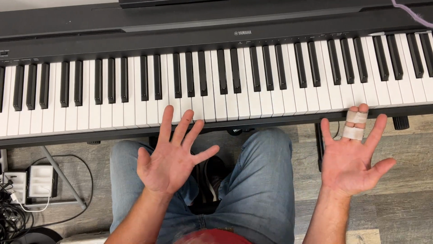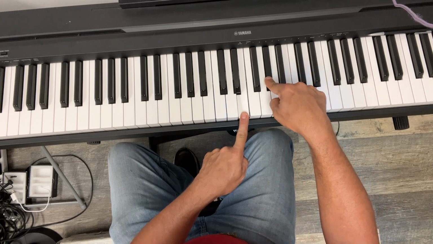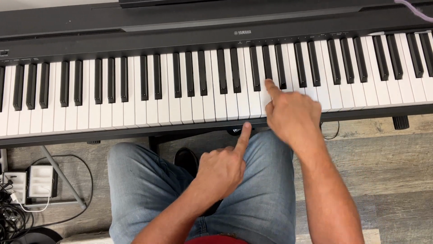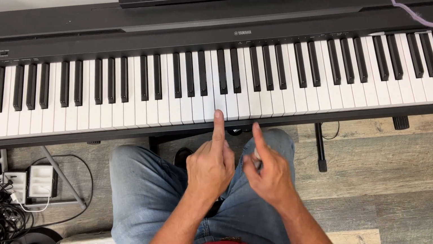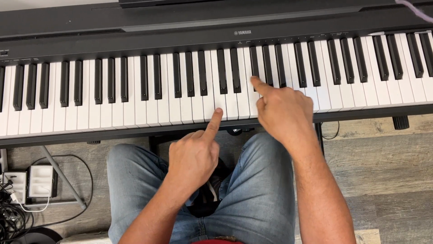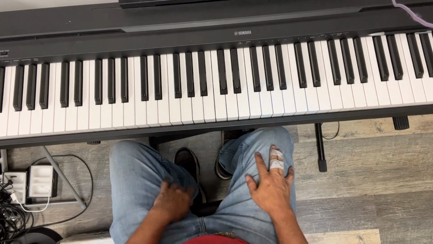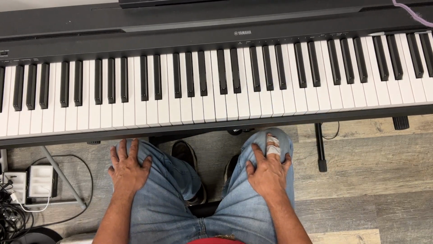So an augmented chord is a major harmony plus a major harmony. It has a major third and a major third. 1, 2, 3, 4. 1, 2, 3, 4. Both of these are major harmonies. Now that makes an augmented chord. That's how our chord structures are created.